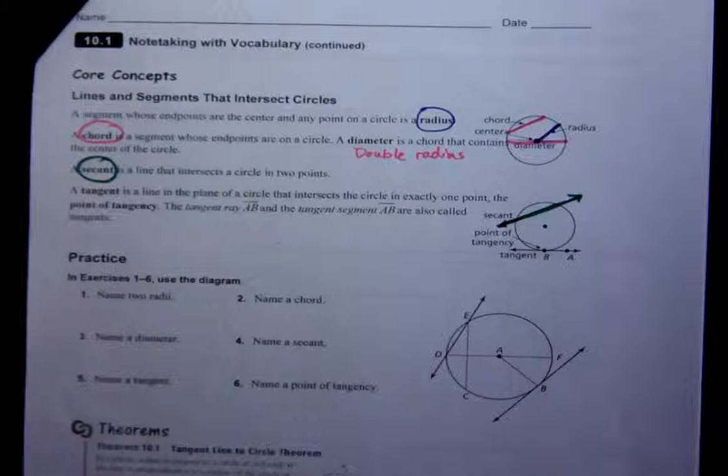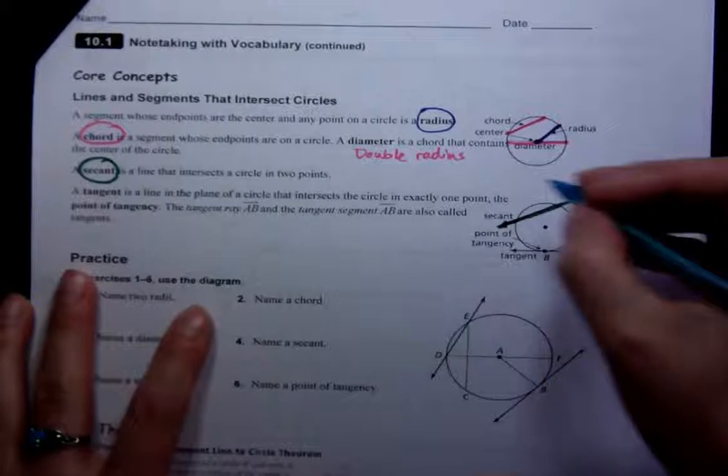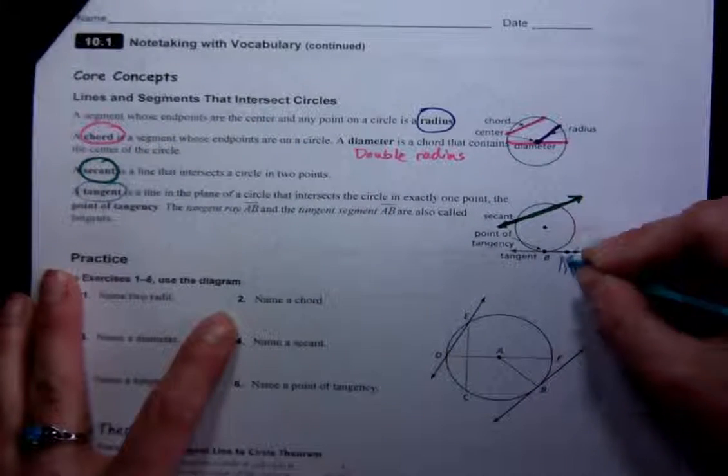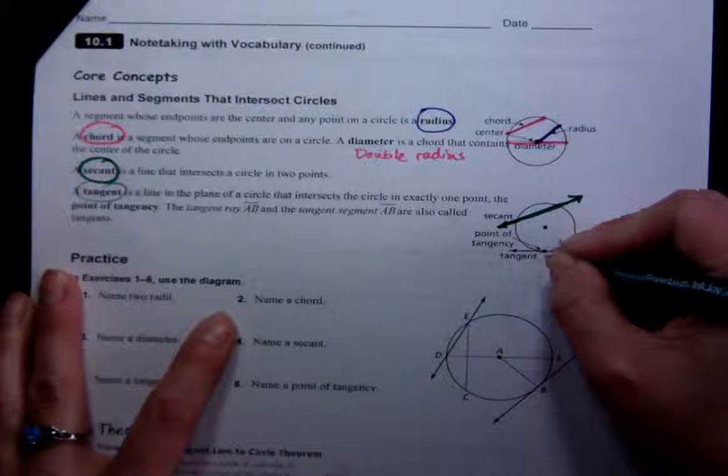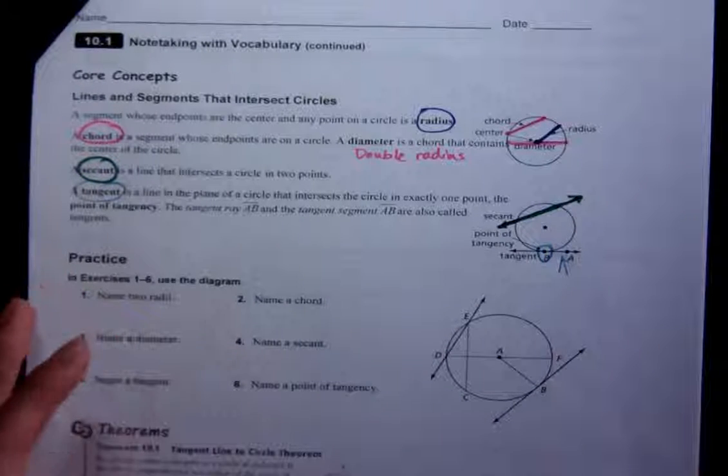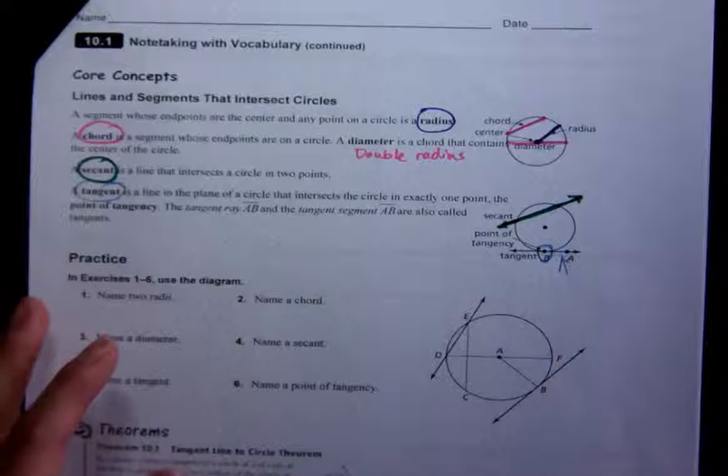And then tangent. Today's lesson is about tangent. So tangent is a line outside the circle. So it's the outside line. And it touches the circle at exactly one point. So it's just coming along and brushing up against the circle at one point.